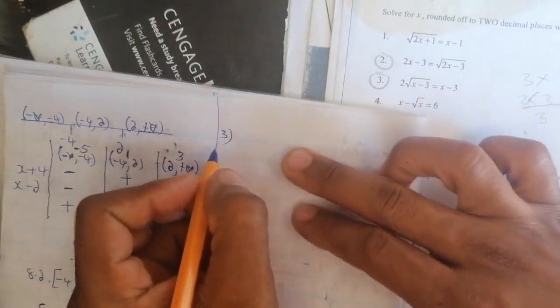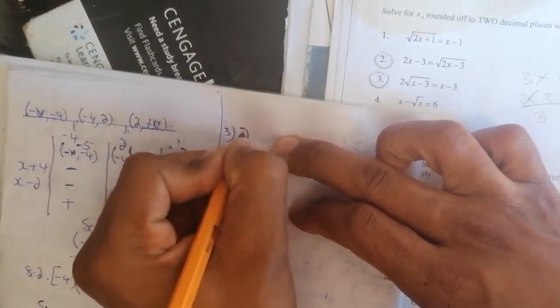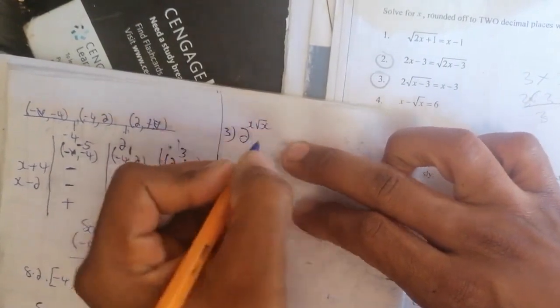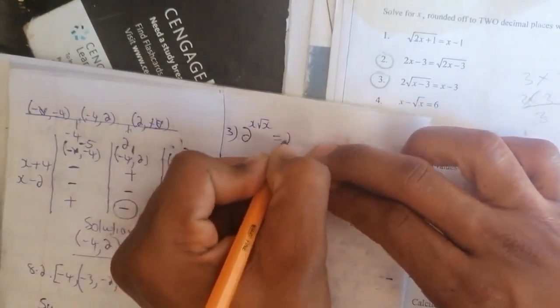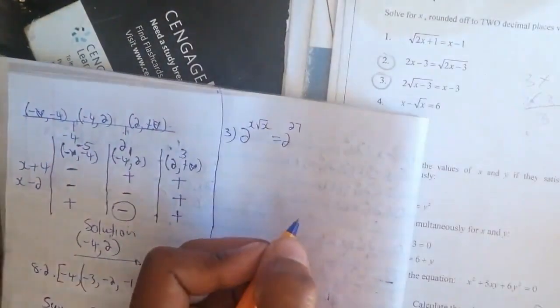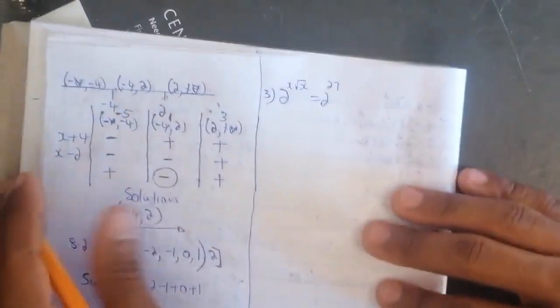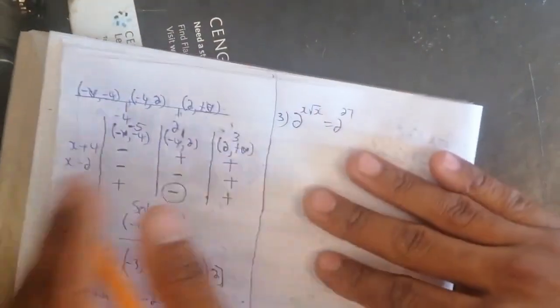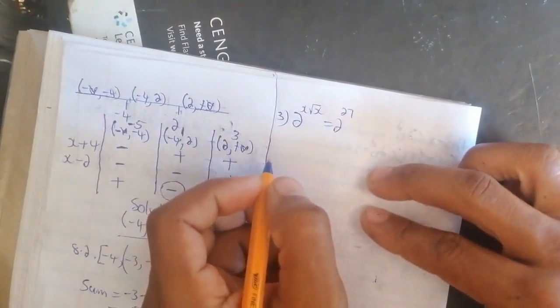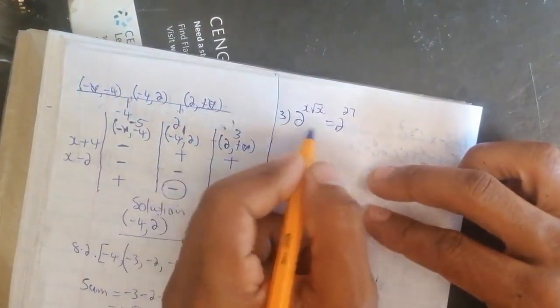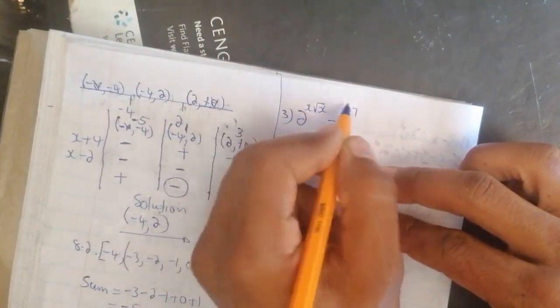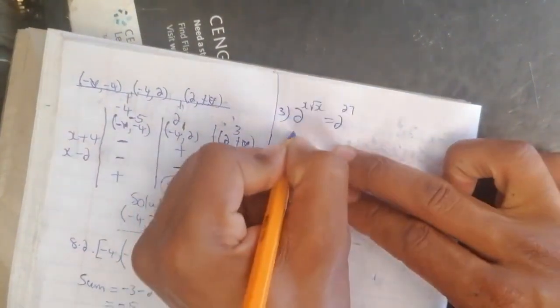And number 3, I have 2^x times the square root of x equals 2^27. This is what I have, and I want to solve this. So how do I go about doing this? When the bases are the same, you equate the exponents.